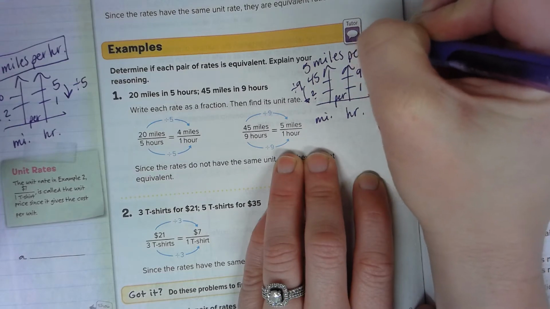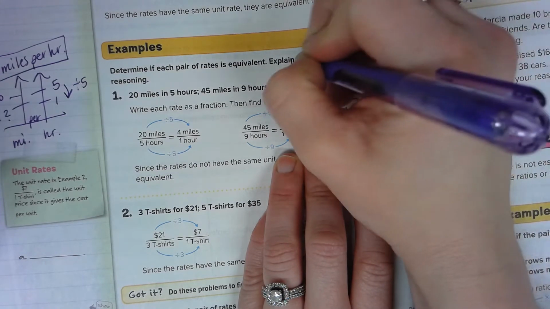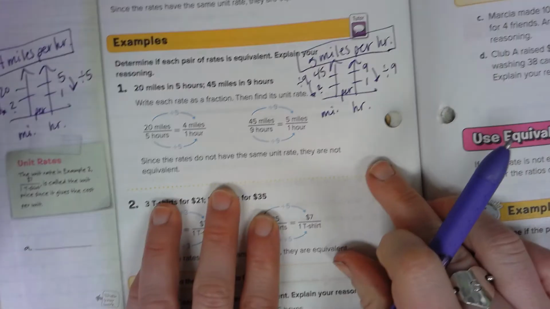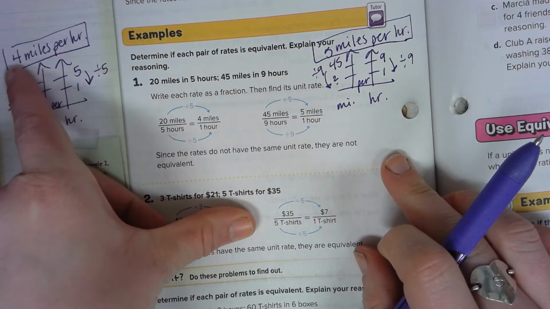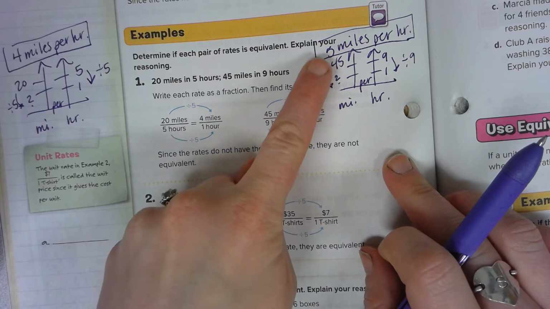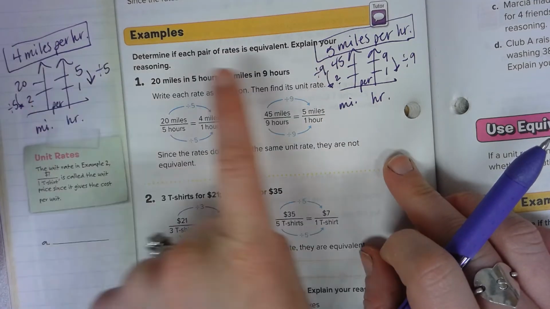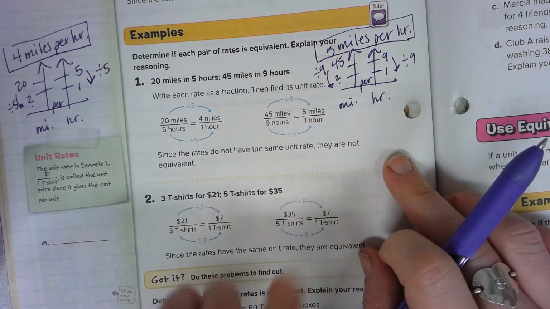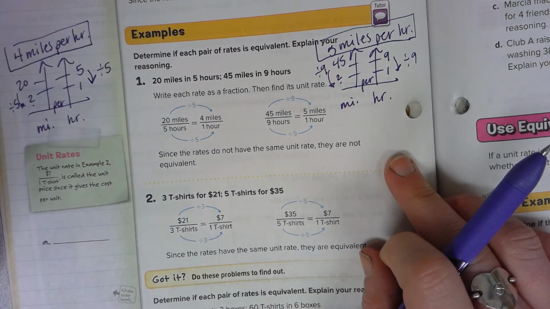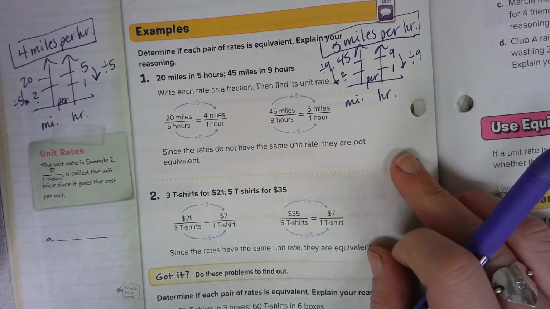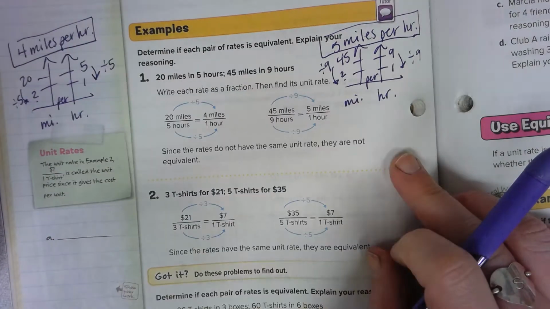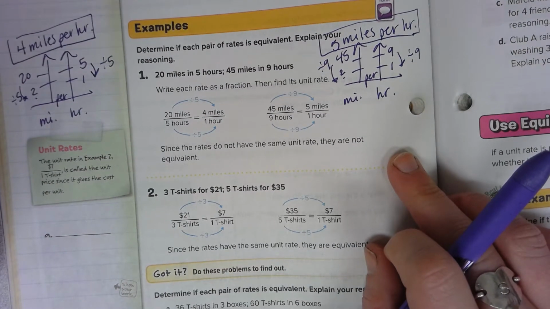Okay, so now looking at both of their unit rates and comparing them to the other. Are they equivalent? If they are to be considered equivalent, they both have to have the same unit rate. In this case, they do not have the same unit rate, so they would be considered not equivalent. So if this question was saying determine if they are equivalent, you would show me your work, and then you would tell me, no, they are not equivalent. Their unit rates are not the same.